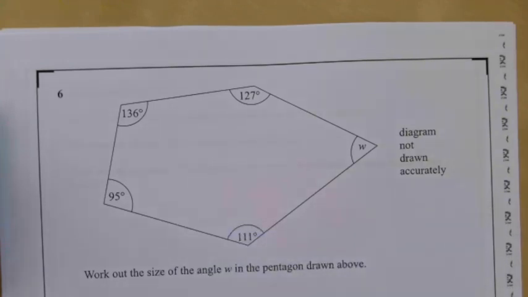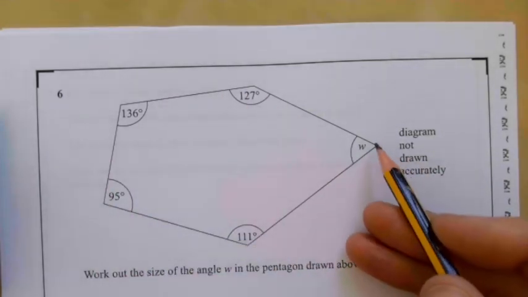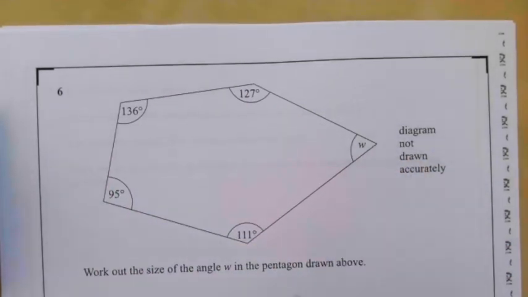Work out the size of the angle in the pentagon above. So it's a pentagon, so the angles all need to add to 540. So we're going to do 540 take away 136 plus 127 plus 95 plus 111.